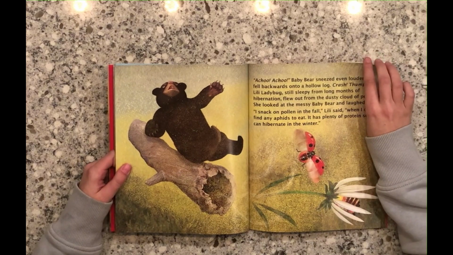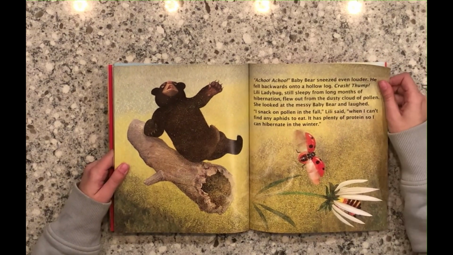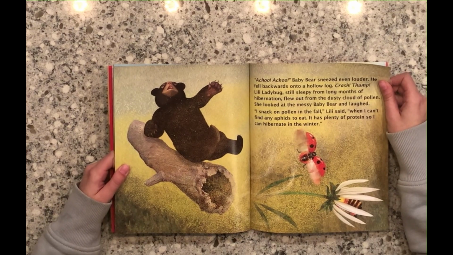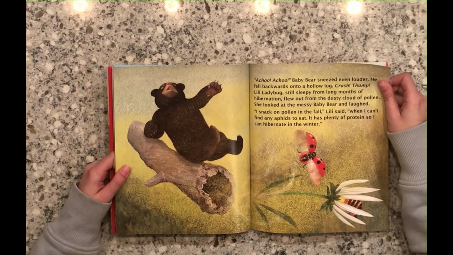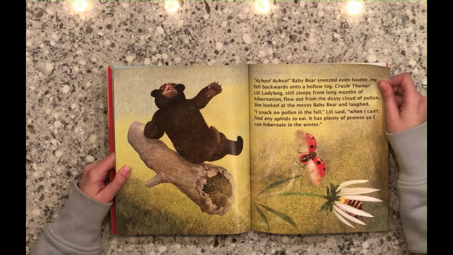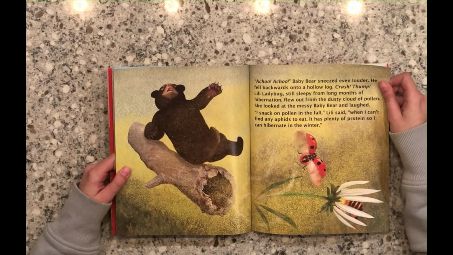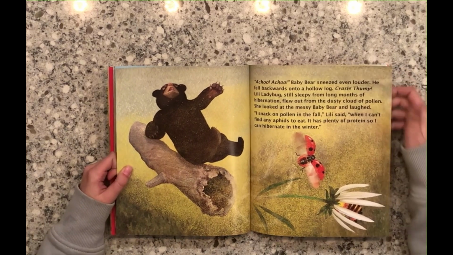Achoo! Achoo! Baby Bear sneezed even louder. He fell backwards onto a hollow log. Crash! Thump! Lily Ladybug, still sleepy from long months of hibernation, flew out from the dusty cloud of pollen. She looked at the messy baby bear and laughed. I snack on pollen in the fall, Lily said. When I can't find any aphids to eat, it has plenty of protein so I can hibernate in the winter.